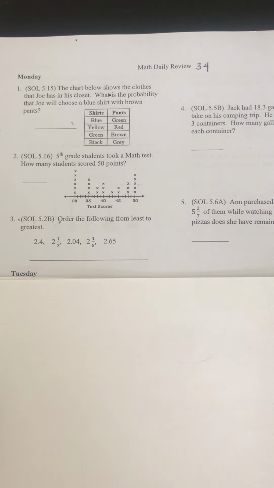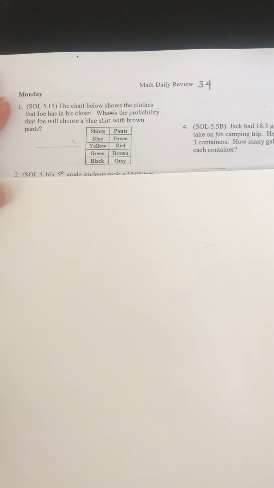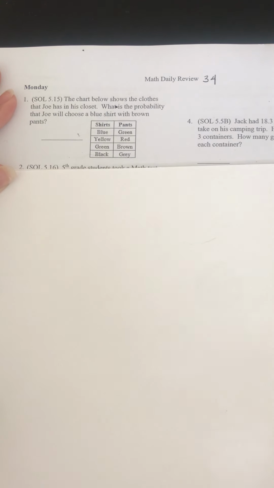So number 1 says, the chart below shows the clothes that Joe had in his closet. What is the probability that Joe will choose a blue shirt with brown pants? Okay, so you could make some combinations here with a tree diagram.